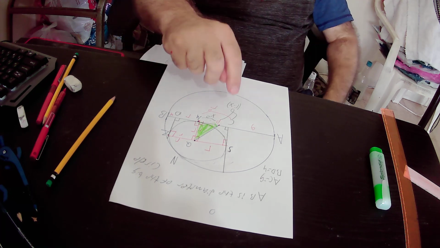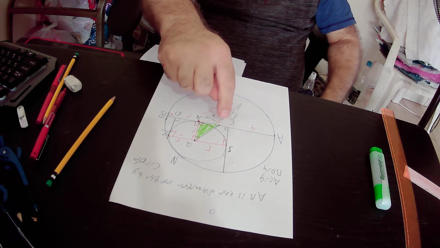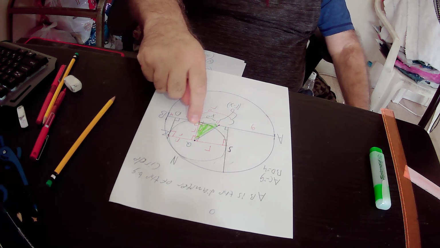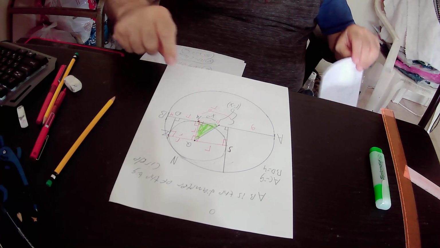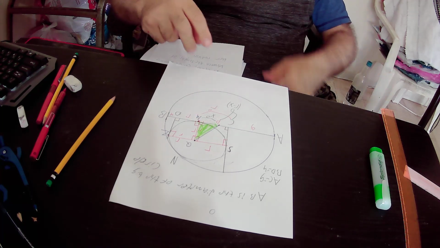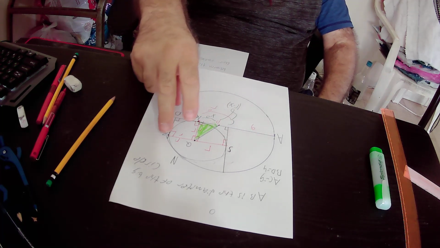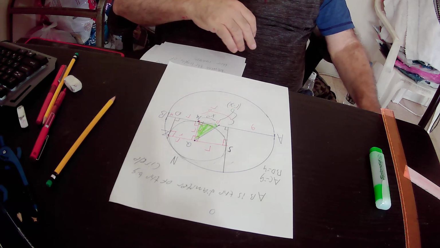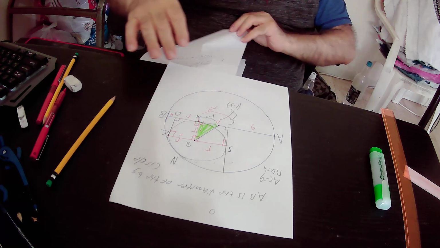and we know that this is a right angle and also this is a right angle, and we have also 3 tangents to the small circle, and we want to find out the radius of the small circle.